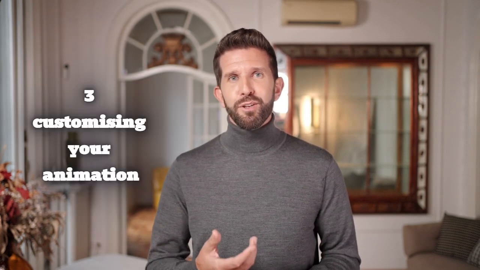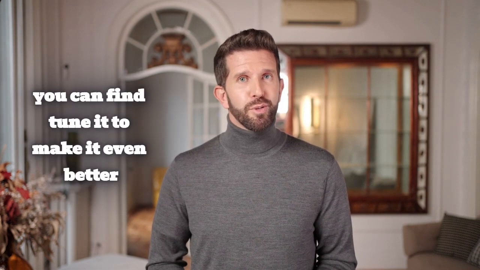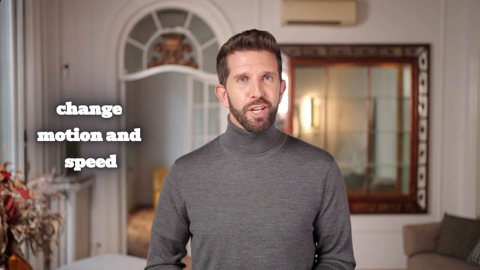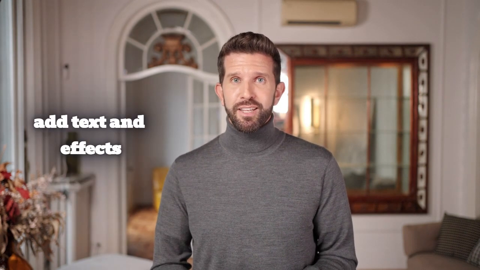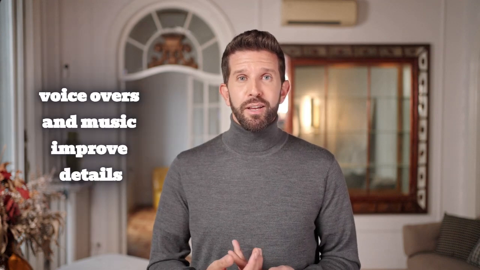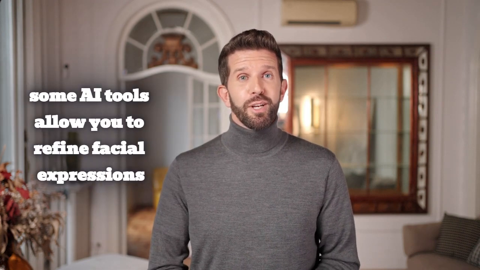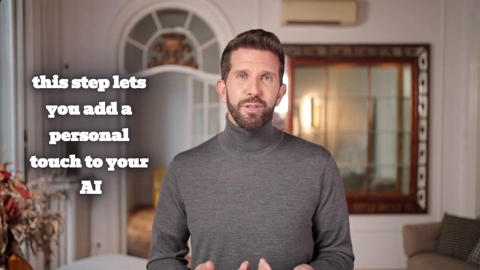3. Customizing your animation. Once your animation is generated, you can fine-tune it to make it even better. Change motion and speed, adjust animation speed for smooth transitions. Add text and effects. Use built-in editors to add captions, voiceovers, and music. Improve details. Some AI tools allow you to refine facial expressions or movements. This step lets you add a personal touch to your AI-generated video.